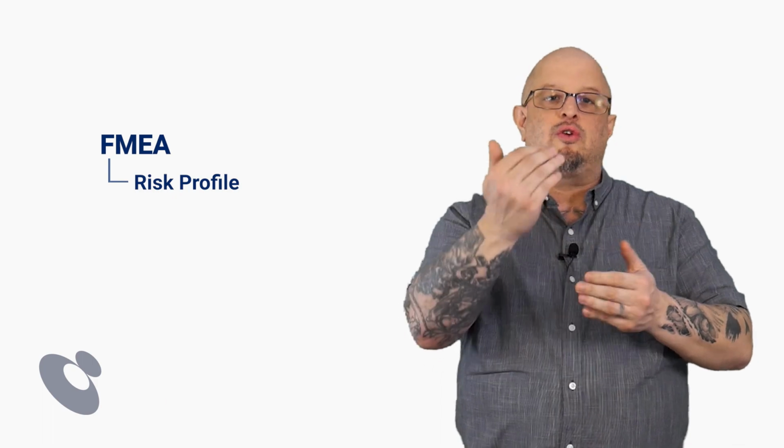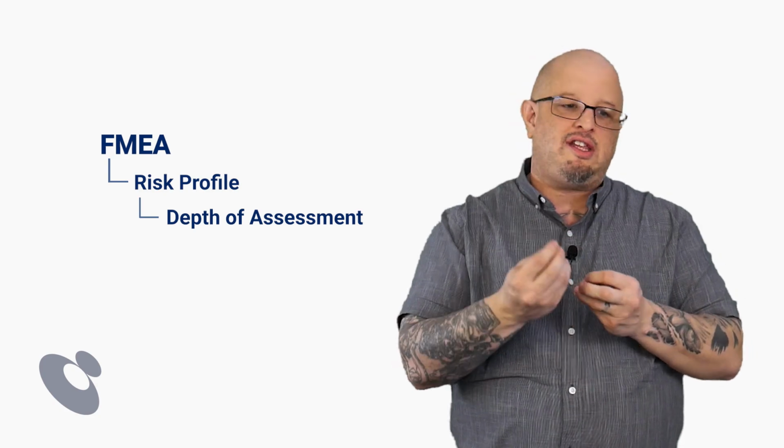You need to look at the FMEA, and then from the risk profile, you're going to go through also to determine how deep you have to go into your assessment. Because let's say that the occurrence value on a scale of 1 to 10 is super high, right? Maybe like a 6 or a 7. If you do your CQI assessment and you choose one sample, you're lying to yourself, right?